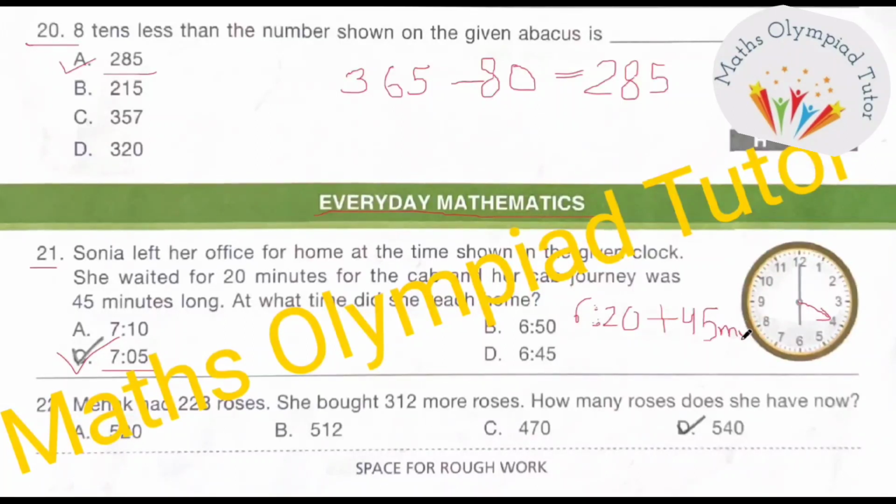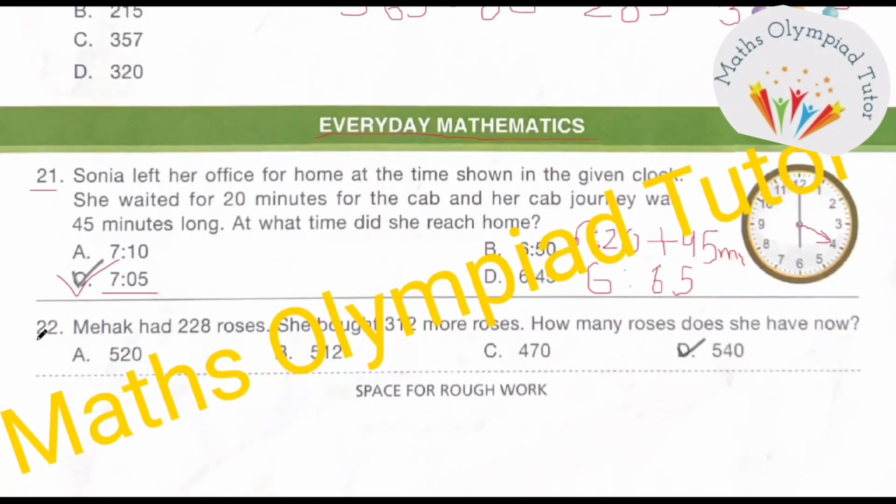This is minutes. This will be adding. So we'll get 65. So we have to change this. 60 minutes we will shift to here. 60 minutes equal to 1 hour. So 1 hour would be added here to 6. It will become 7, and 5 minutes are left in the minutes section here. So it would be 7:05 like this. So option C we should select.